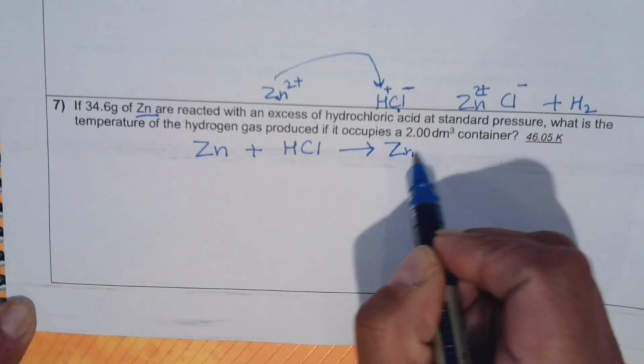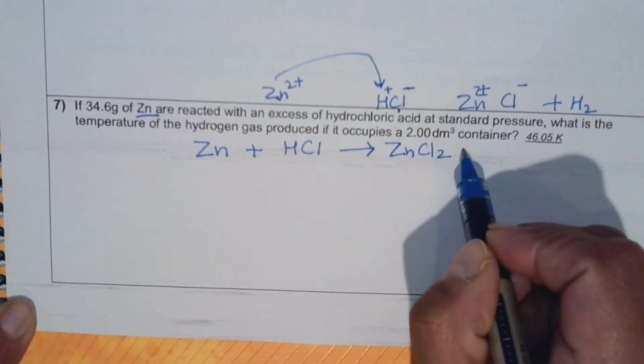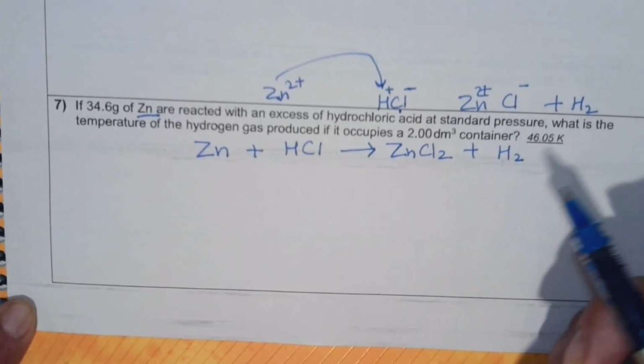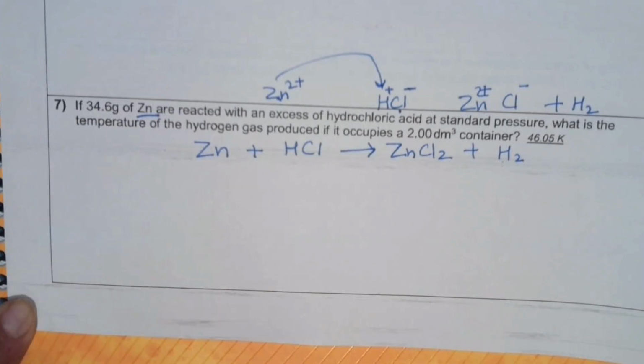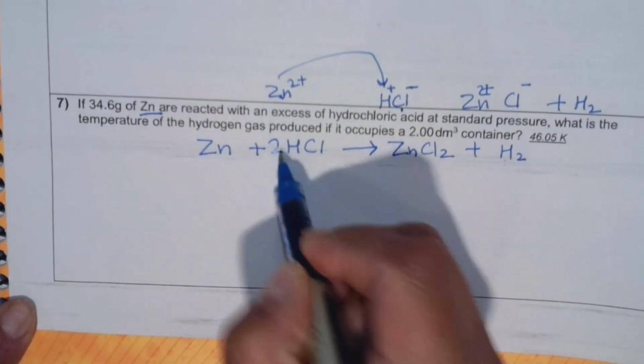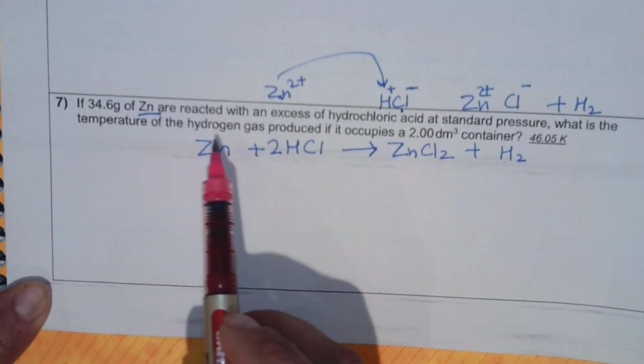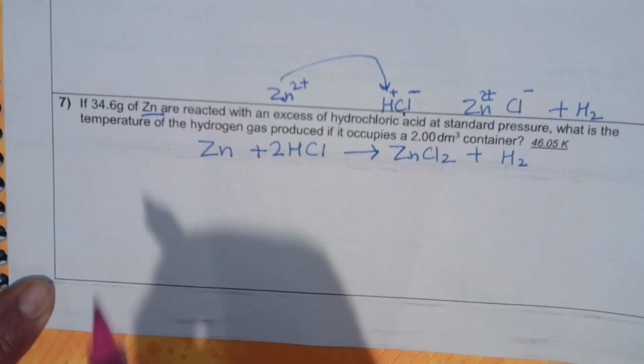So that would be zinc chloride plus H2. Then you balance this equation. I only need to put a 2 here. Now this equation is balanced, right? So first step, you write a balanced chemical equation. Next, you start with grams of zinc, right? And you are going to go to the temperature of the hydrogen gas produced.